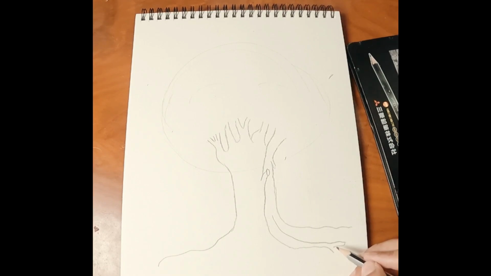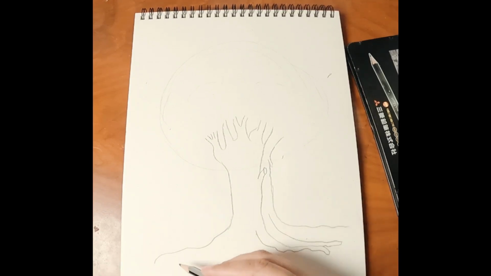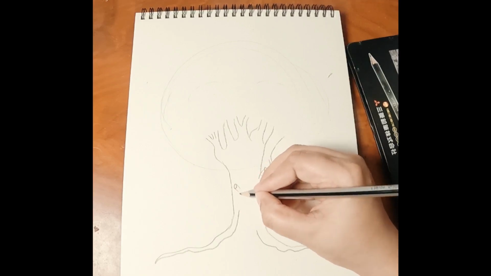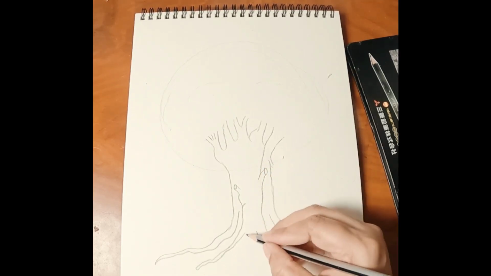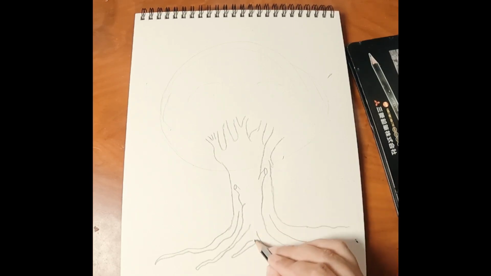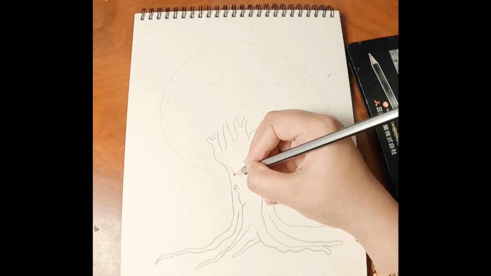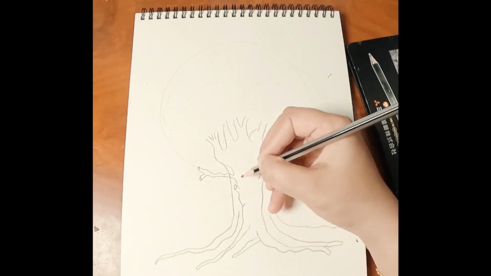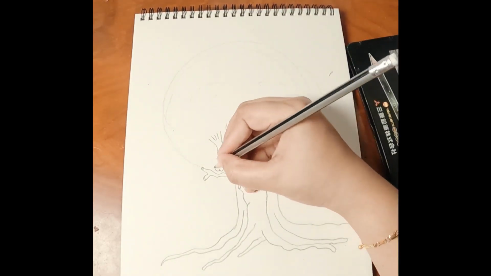Draw the aerial roots. The aerial roots of a banyan tree are one of the most distinctive features. The trunk of the banyan tree is usually thick and has lots of character. Draw a few lines to represent the bark and texture of the trunk.